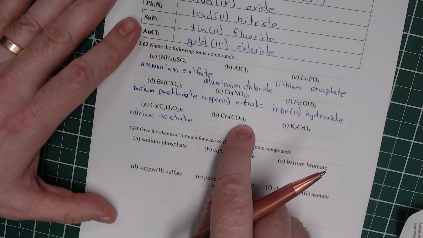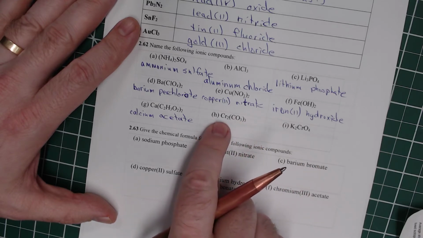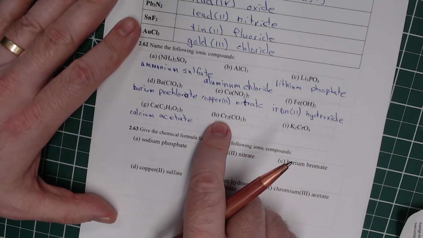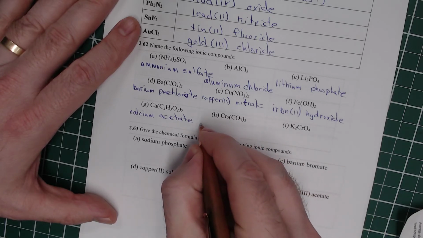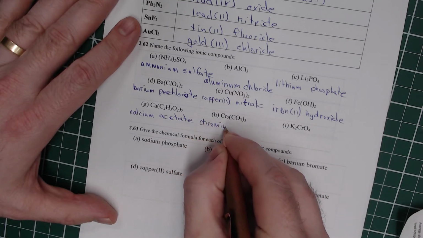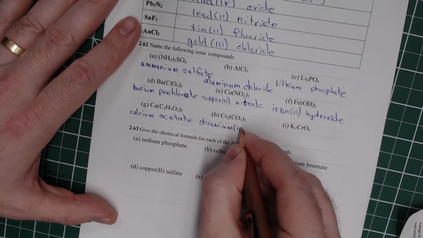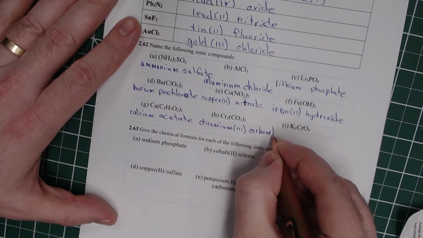So 3 times -2 is -6. So the total negative charge is -6. That means the total positive charge that we're going to get from the 2 chromiums is +6. And so positive 6 divided by 2 is going to be 3. So we will have chromium 3 carbonate.